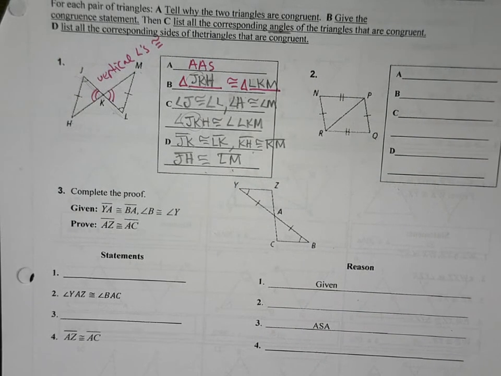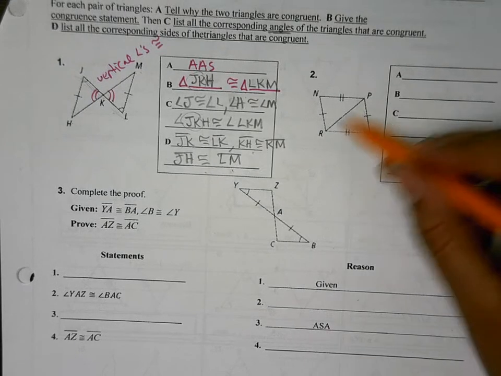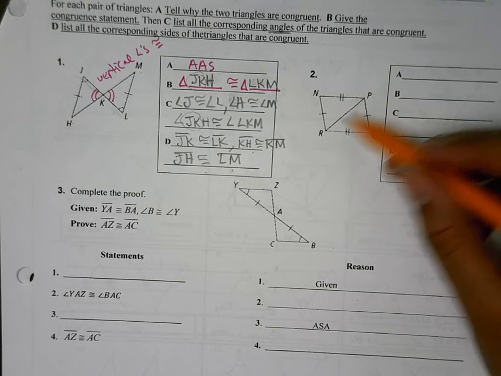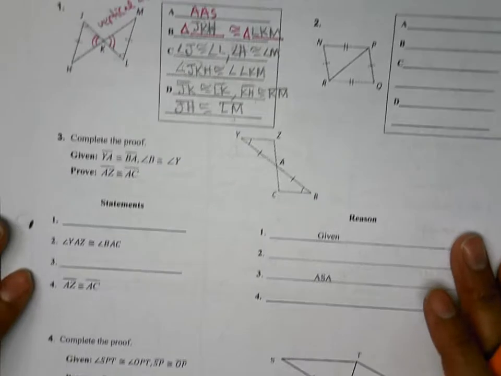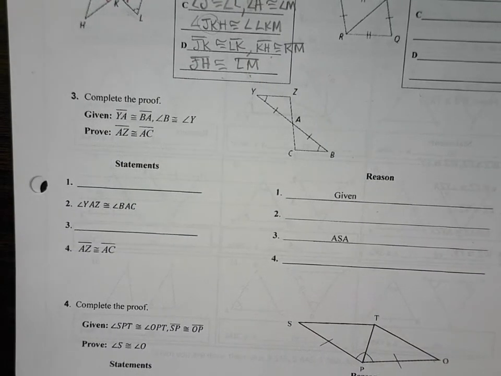Can anybody tell me just by looking what blank A is going to be? Why is it side, side, side? Could we put that third marking in? All right, you guys can finish that later.